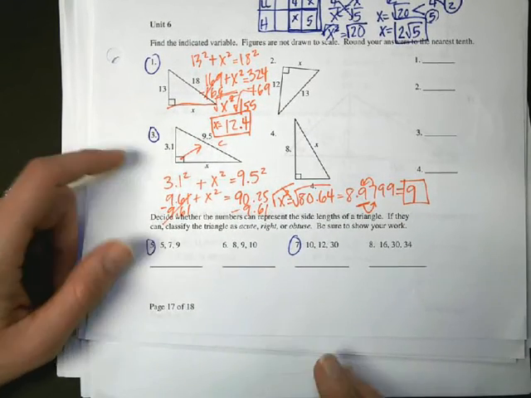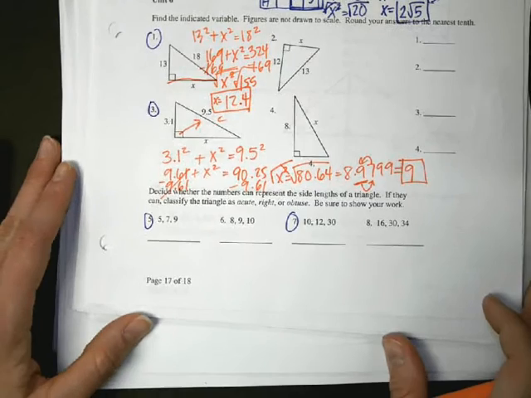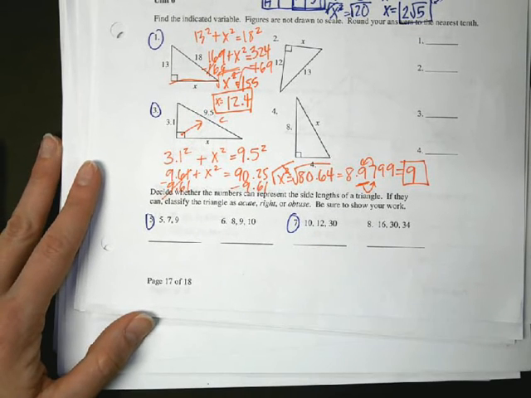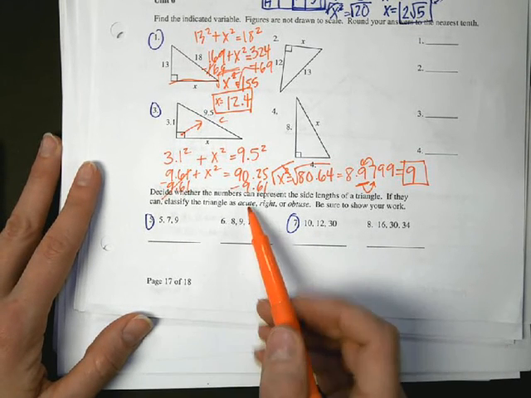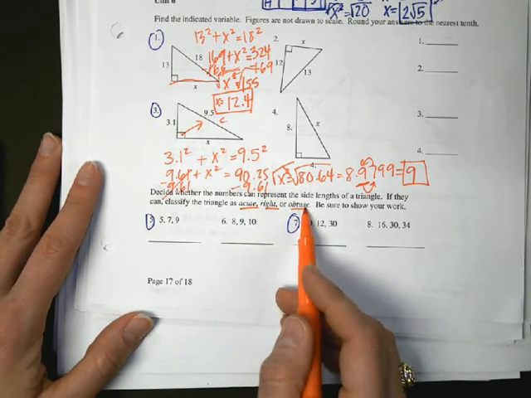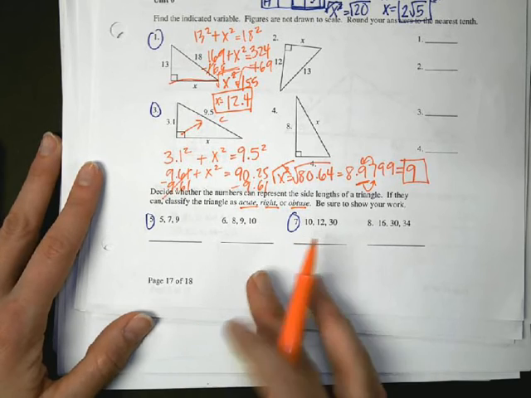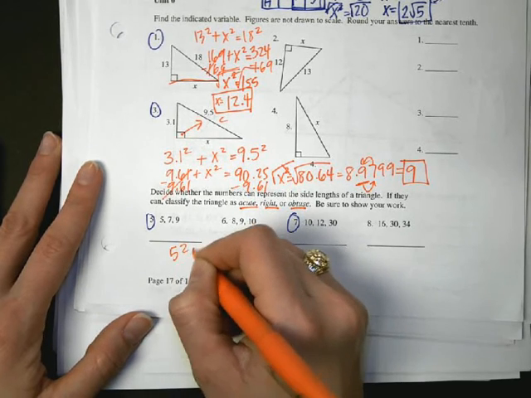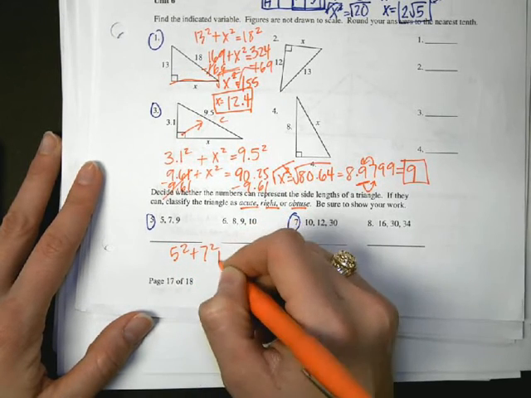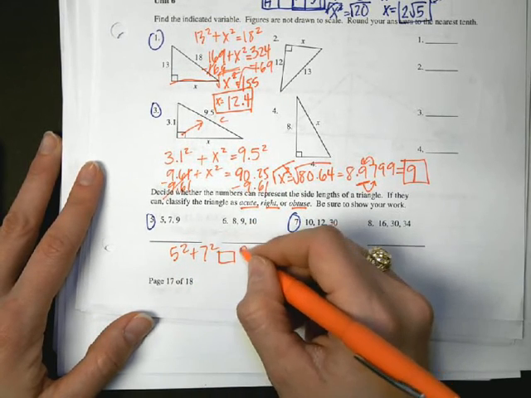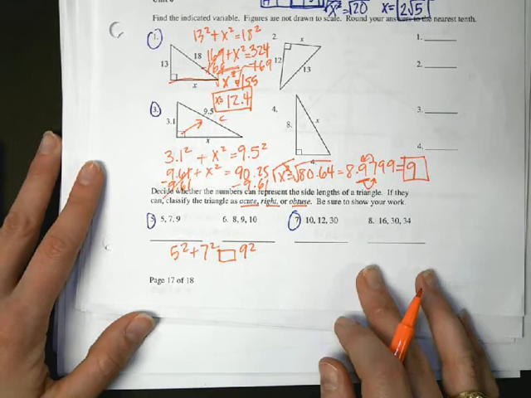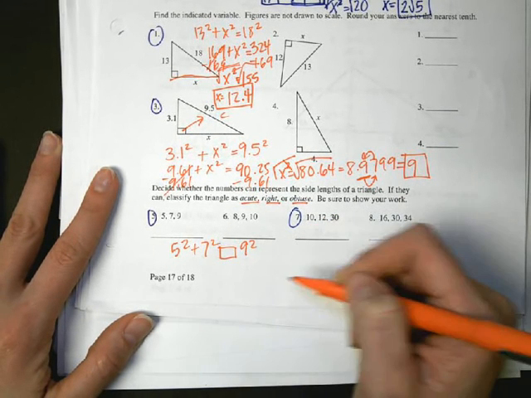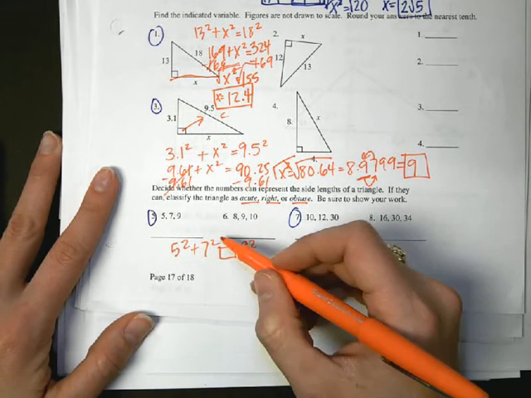The next section is asking whether or not the side lengths can make a triangle, period, and then if they can, what kind it's going to be. So you've got acute, right, or obtuse. You're going to compare it using a squared plus b squared equals c squared again. And if there's an equal sign there in that magic box, then it's going to be a right triangle. And if c squared is greater than, it's going to be an obtuse triangle. And if a and b are greater, then it's going to be acute.